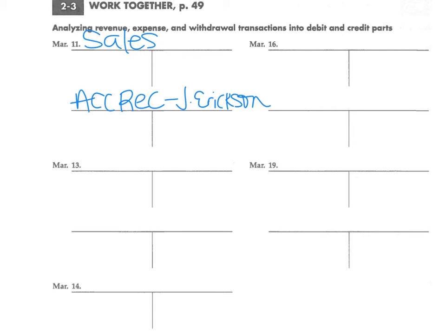My sales would be increasing, so I would credit sales. Remember, sales are always going to be credits because they increase owner's equity. And then I'm also going to increase accounts receivable because I'm charging that to Johans Erickson's account to show that they now owe us $125. All right, so I've got a debit for $125 and a credit for $125, so we're in balance. Moving on to March 13th. Received cash from sales.